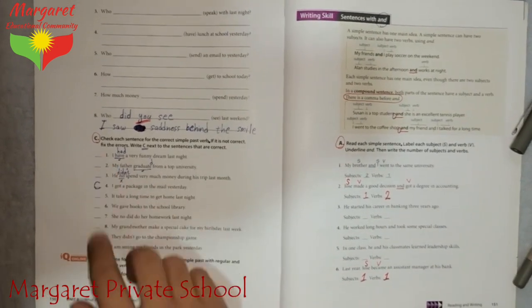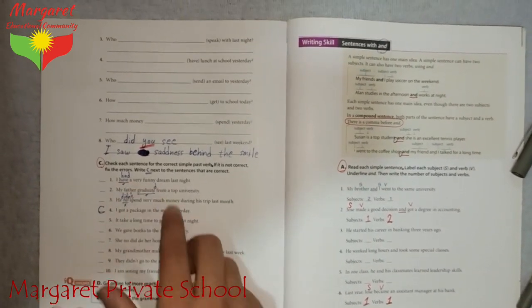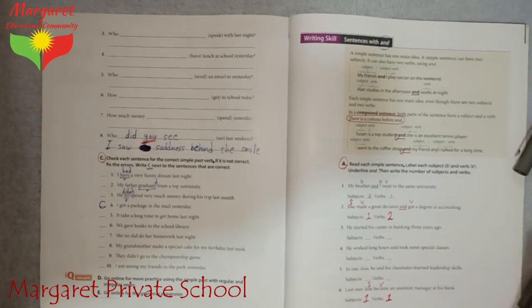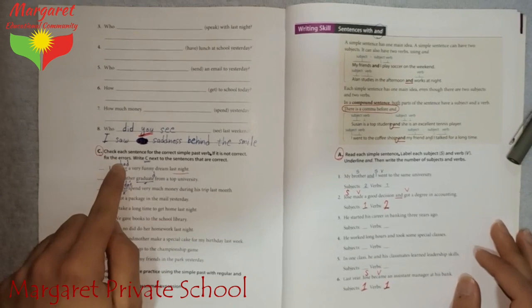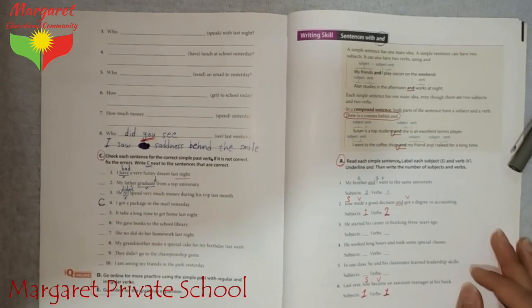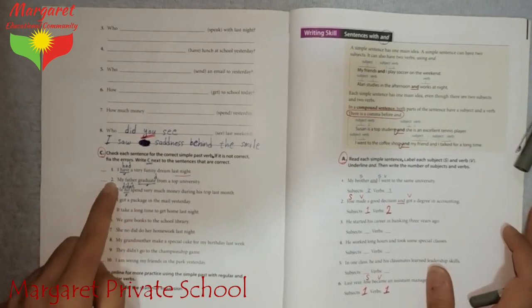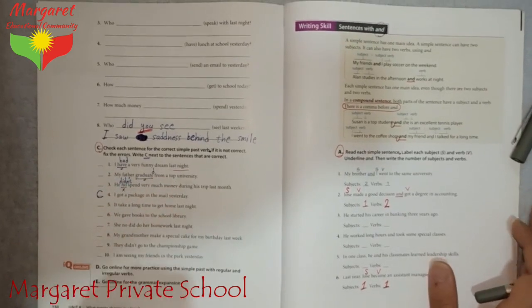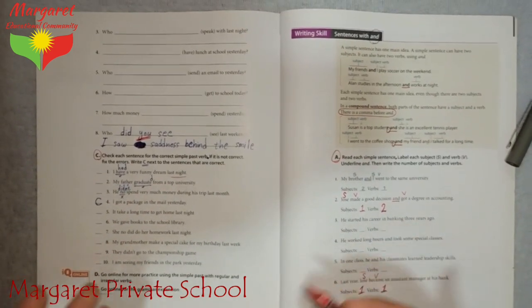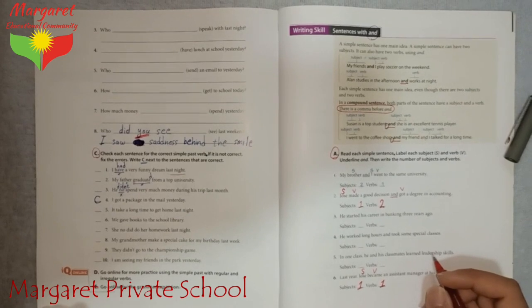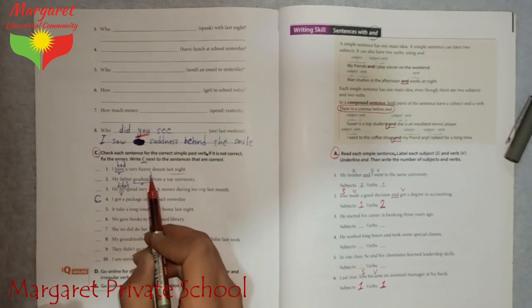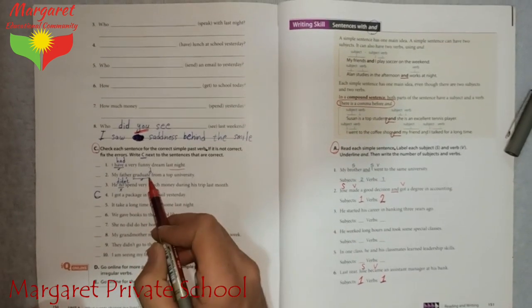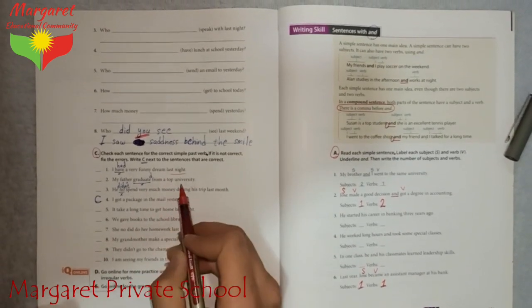Okay, look at number 1. I have a very funny dream last night. Because we have last night, we should say, I had a very funny dream last night. Look at number 2. My father graduated from a top university. So this is talking about past. So you should say, my father graduated. You have to add this D, from a top university.